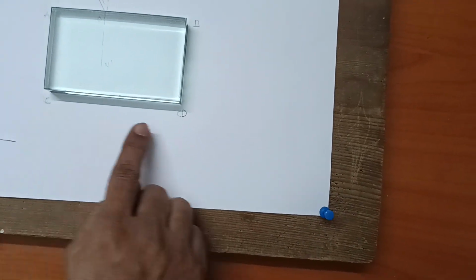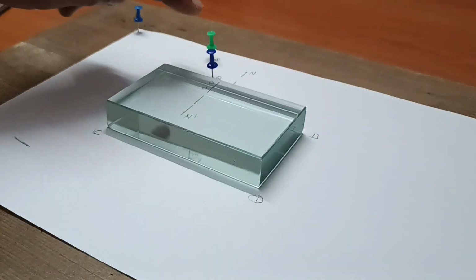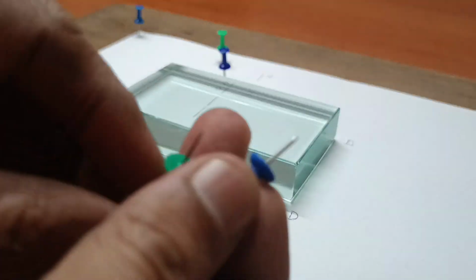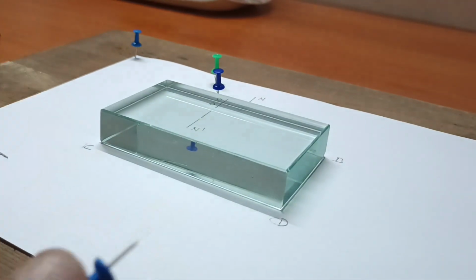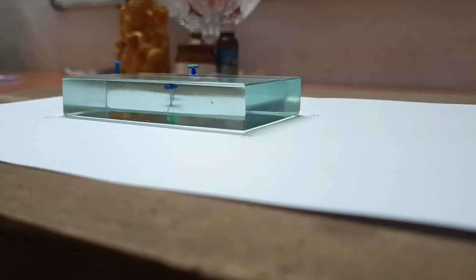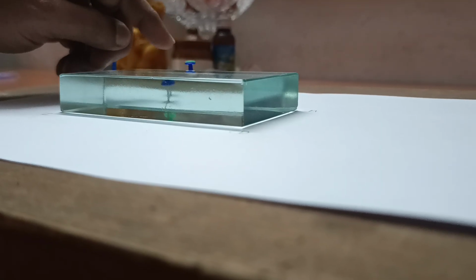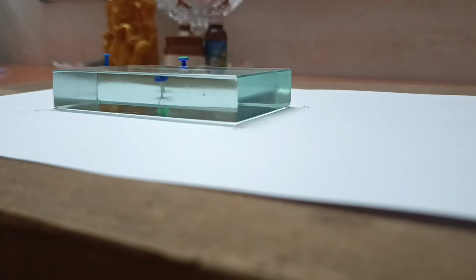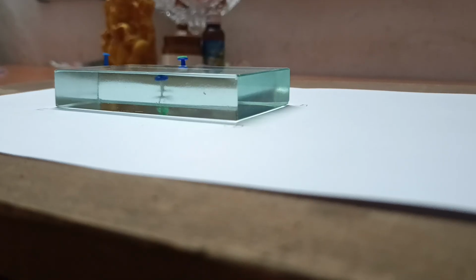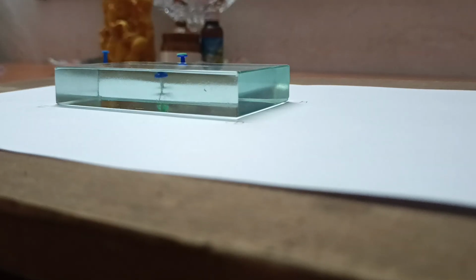Now we have to observe these 2 pins from the other surface of the rectangular glass slab, that is CD, and we have to fix 2 pins in such a way that they come in the same straight line. Now you can see in this video that these 2 pins on the incident ray are in the same straight line, and from this end CD, these 2 are in a straight line. Now take 2 more pins and fix them in such a way that these 4 pins come in the same straight line.